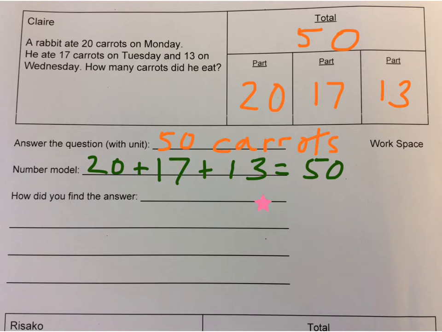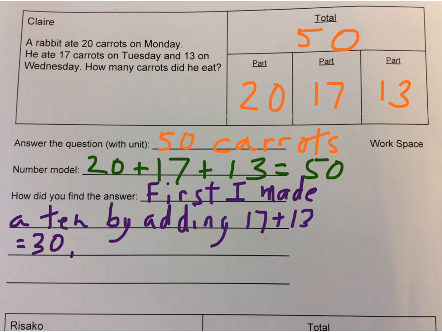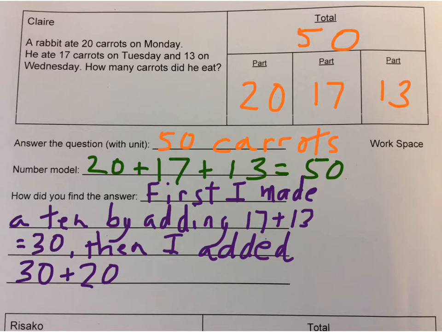Now, how did you find the answer? There's some workspace over here if you want to add it in your own way, but I did it in my head, so I need to describe my mental math. So I could put, first I made a 10 by adding 17 plus 13 equals 30. Then I added 30 plus 20 to get 50.